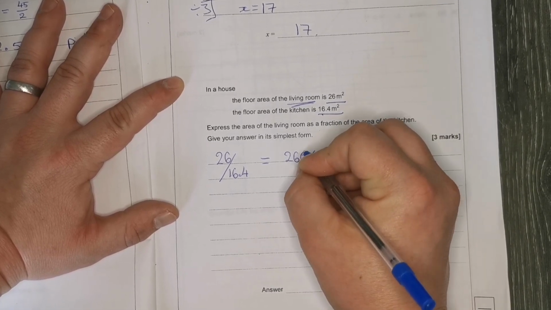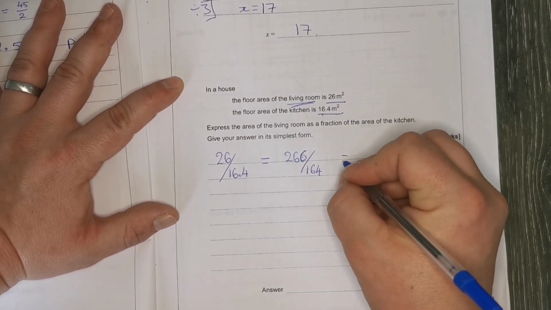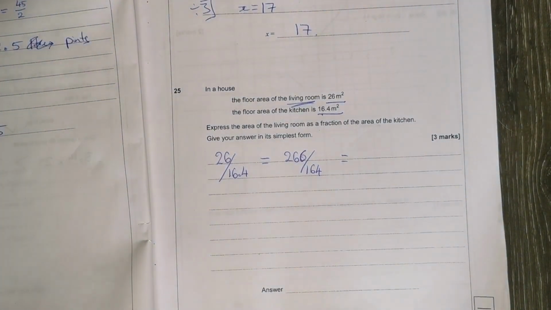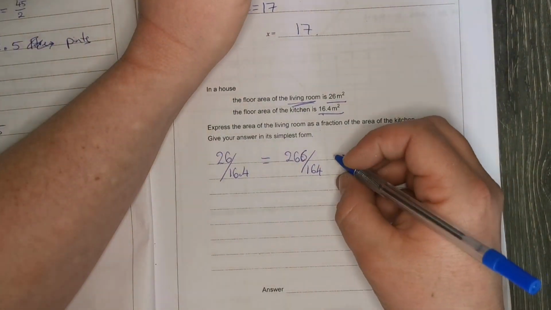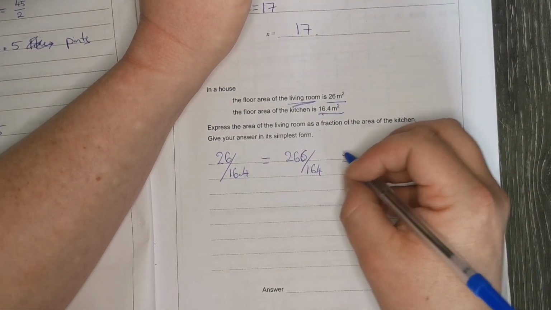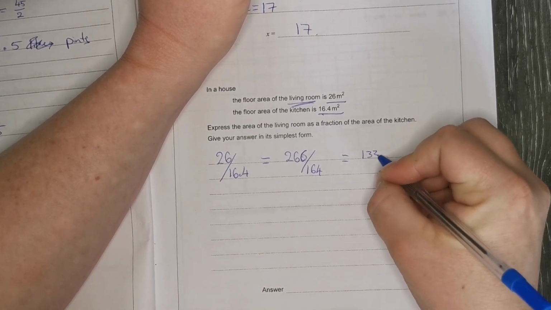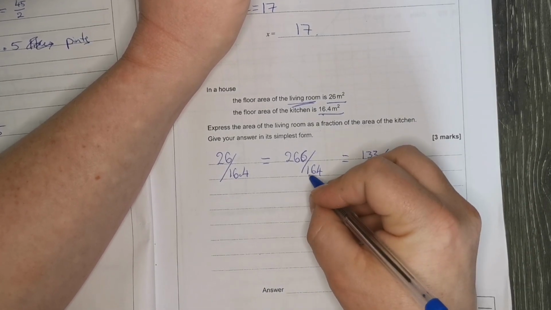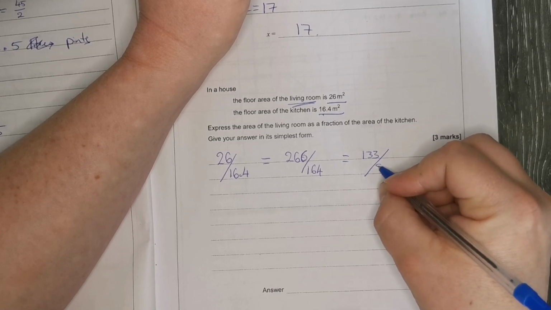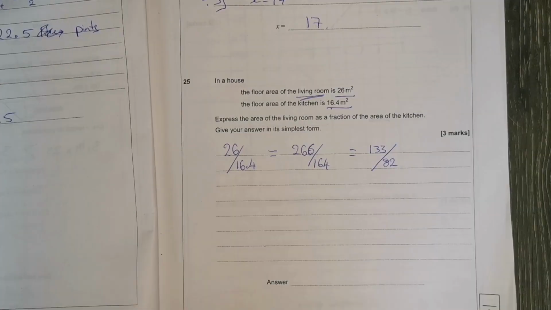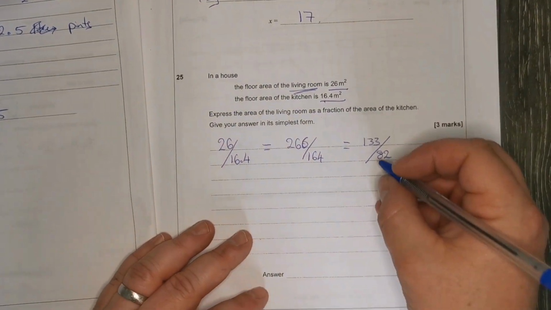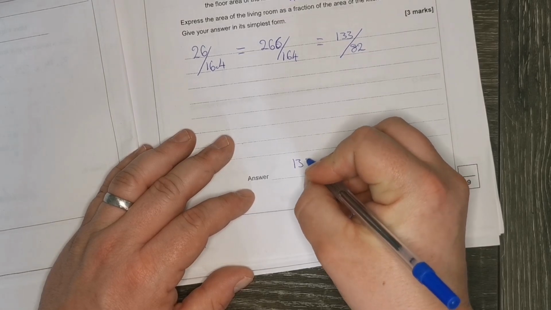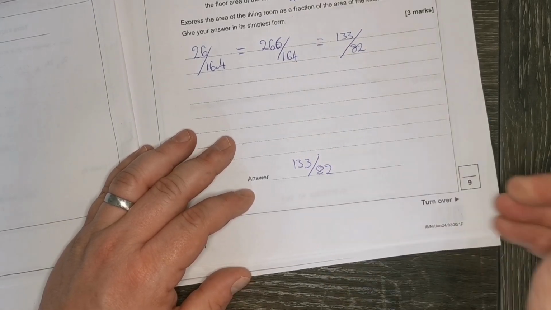So I've got nice whole numbers now. And I suppose I'll think about cancelling these down. So can I take 2 out? Yeah, 130 over 82. No, it can't go any further, so we'll just leave it there. 133 over 82.